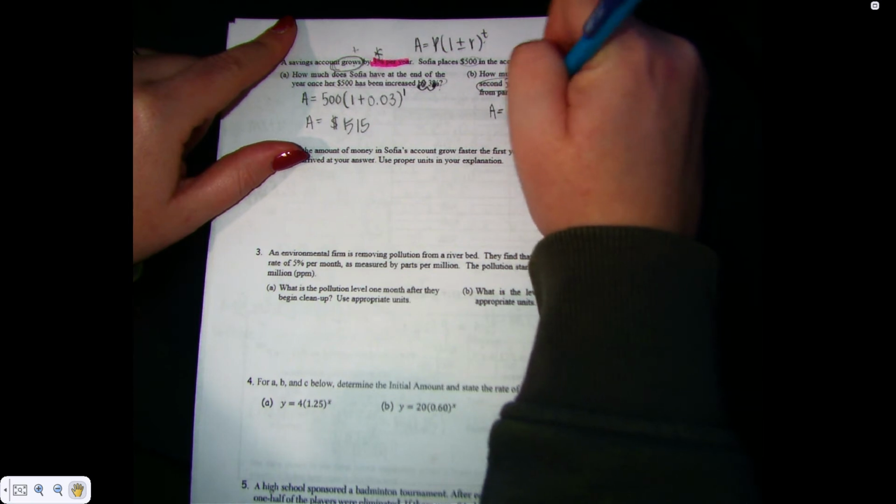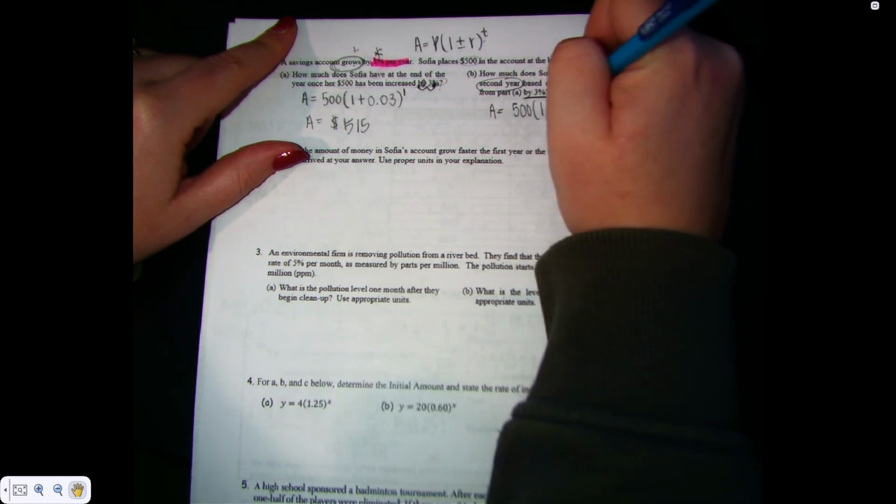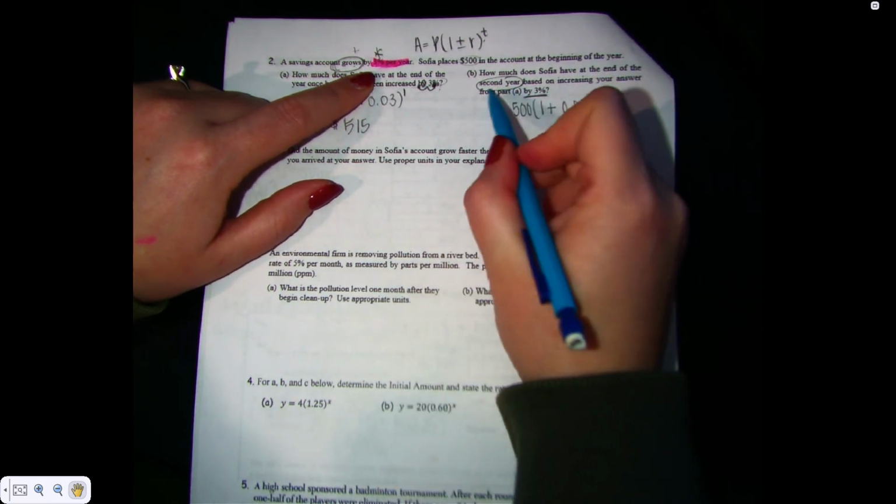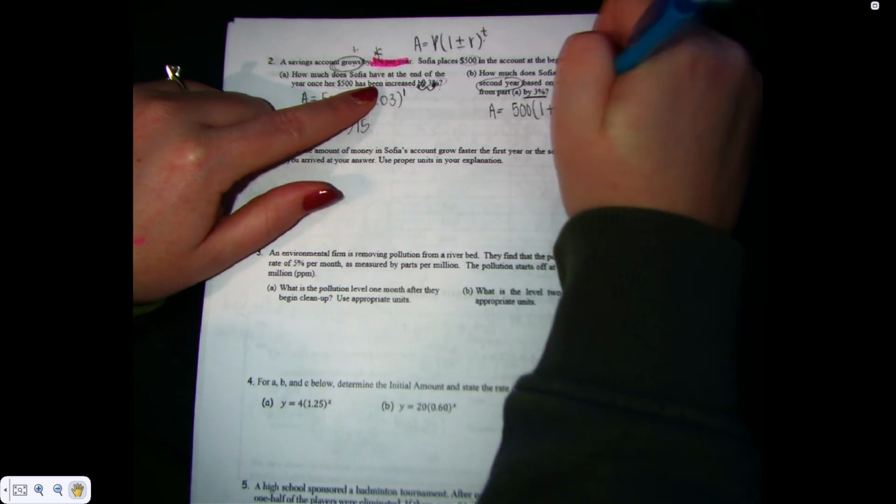So nothing changes. Her amount, she starts with 500. Parenthesis 1 is part of the equation. Her bank account is growing, so I'm adding. 0.03 is that percent in decimal form. And now the second year, so T is now 2 because it's year 2.